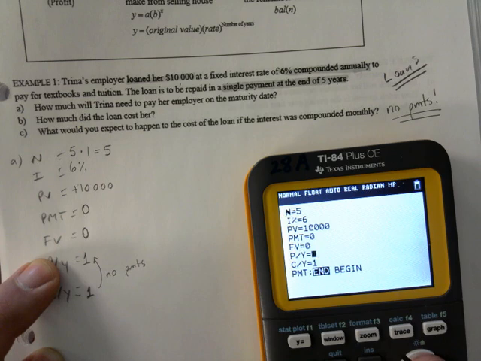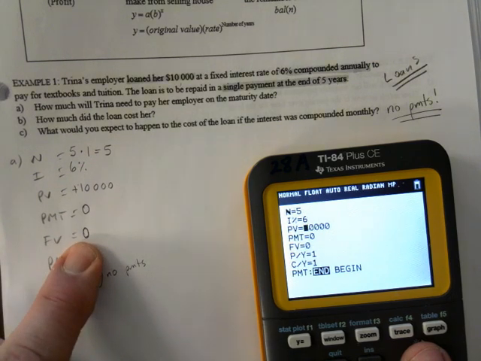How much will Trina need to pay her employer at the end of the 5 years? This is actually worded in an interesting way. You get the loan of 10,000. You want it to be 0 at the end. No, that's not it.